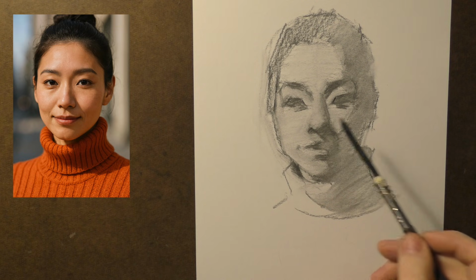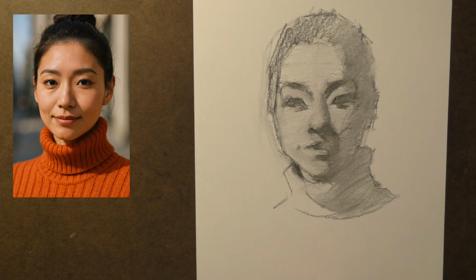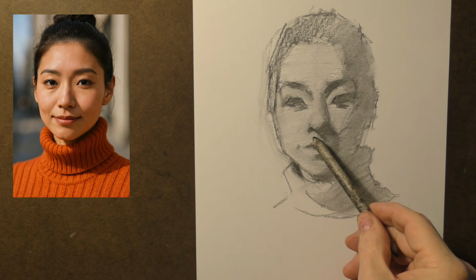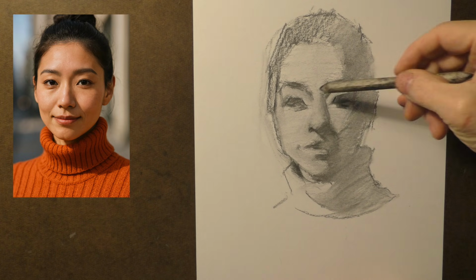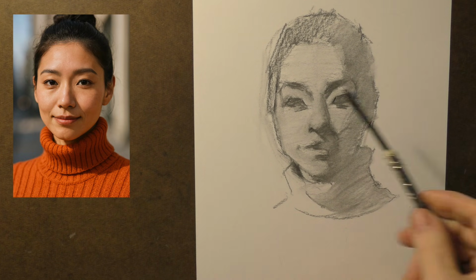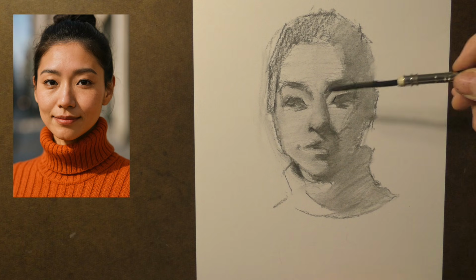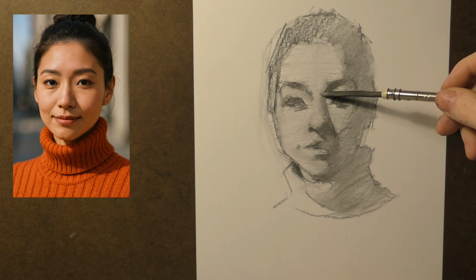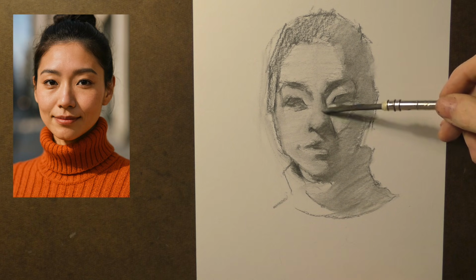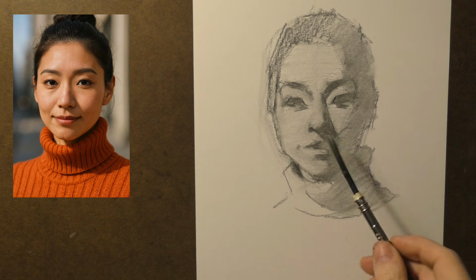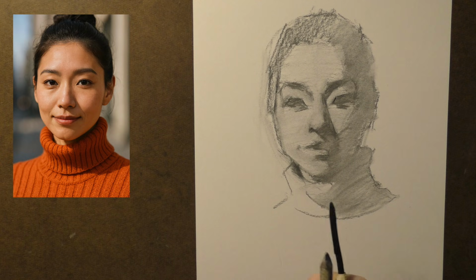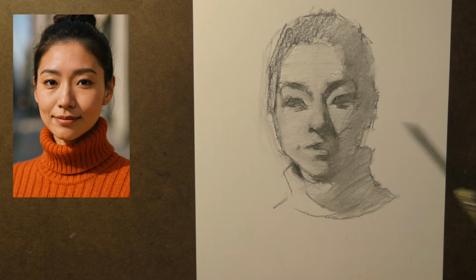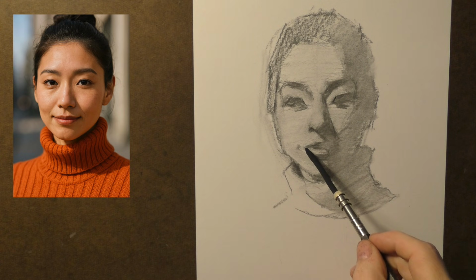I'm going to just tighten up a few of these edges, and then I'm going to get up and take a little break and have a look at it, just to assess where I'm at, I guess. Let me get a little bit more, just so I have something more to look at.